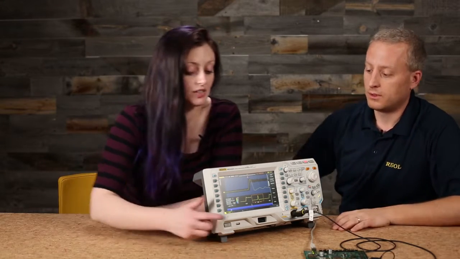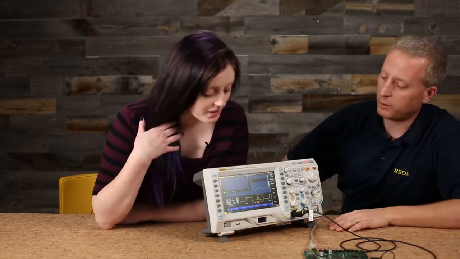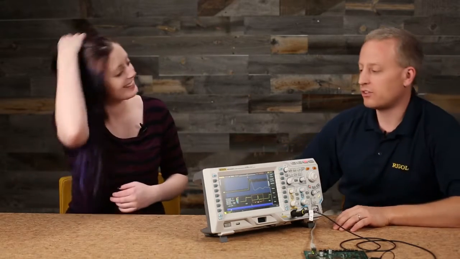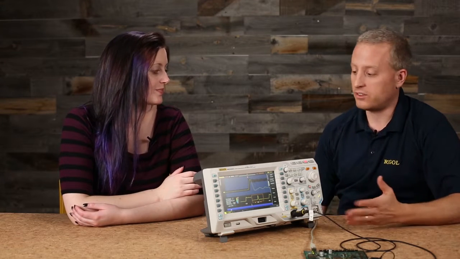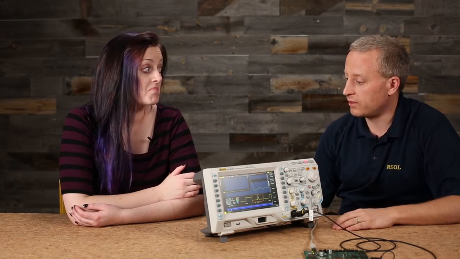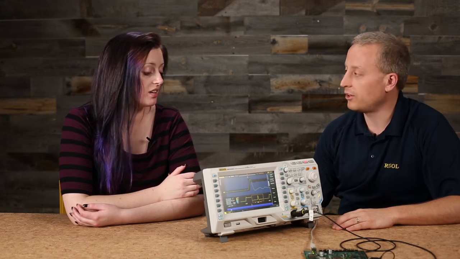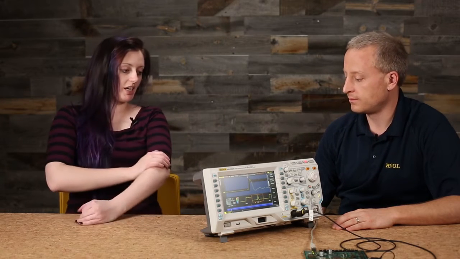Okay. Could you also save it to this handy flash drive slot that's hanging out there? We'll play with the flash drive in a minute, but yeah, the flash drive on the front is great because it allows you to save data, screen captures, setups, pass-fail masks, all kinds of information off for later use on a computer. Nice, and I see there's a connection back here too.